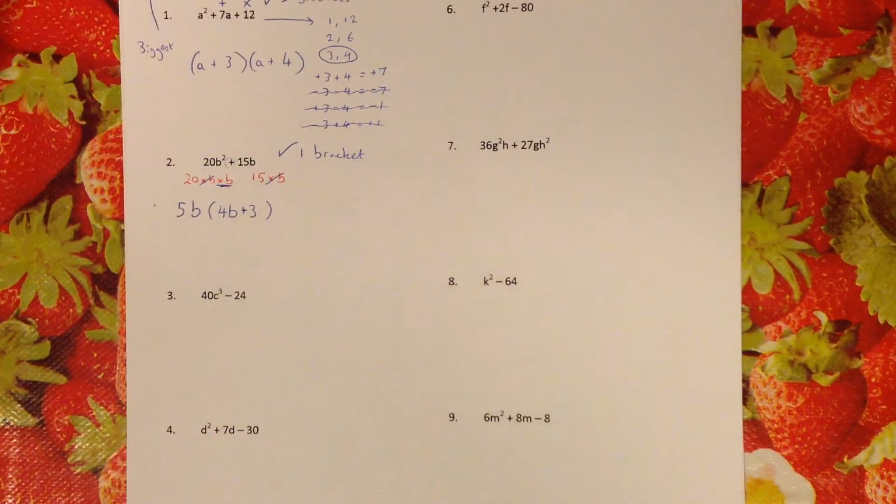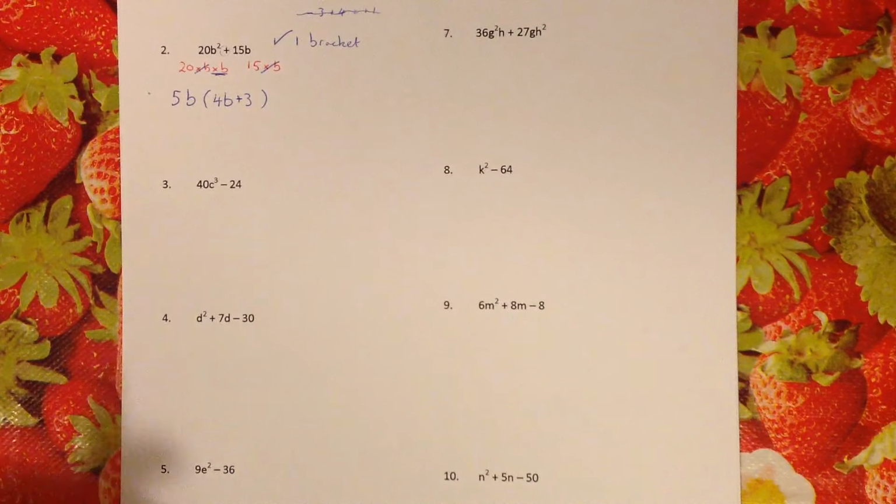So it looks like our answer is 5b, then open brackets 4b plus 3. And as I said with the first question, you should now really expand that out, see what that gives you, and it should give you the question we started with. Let's move on to 3. We're going to follow the same process.